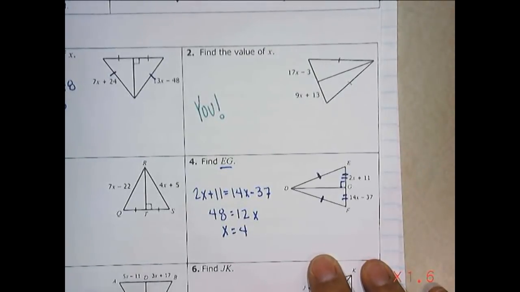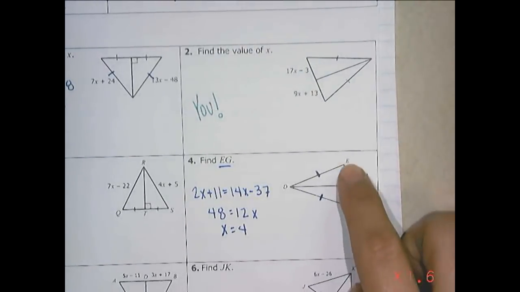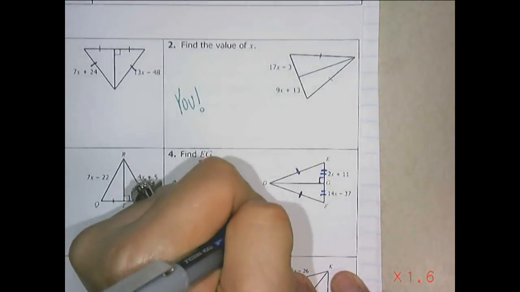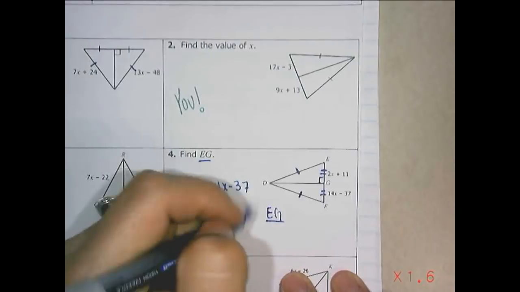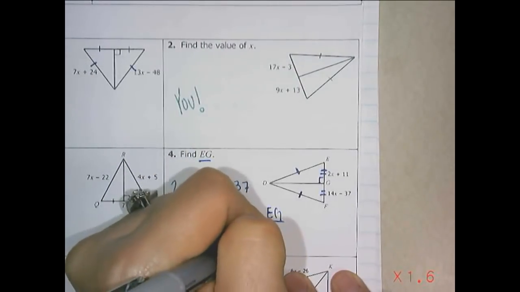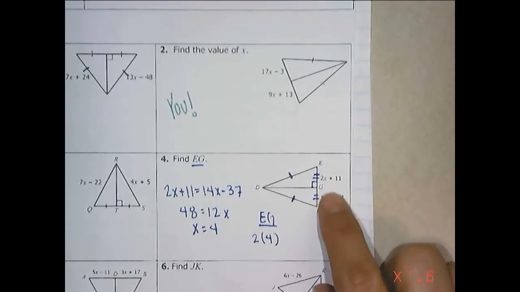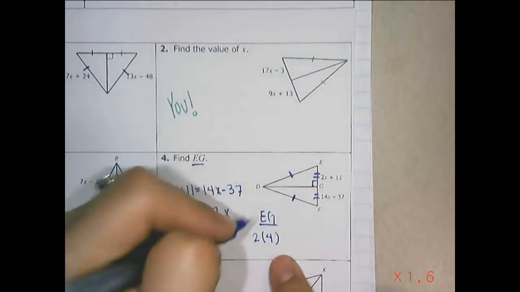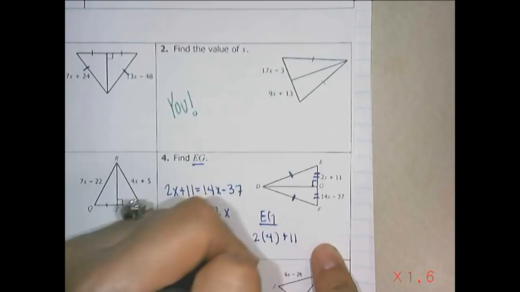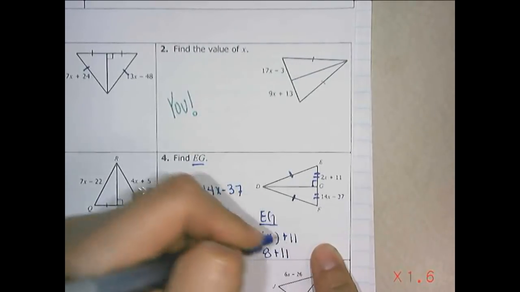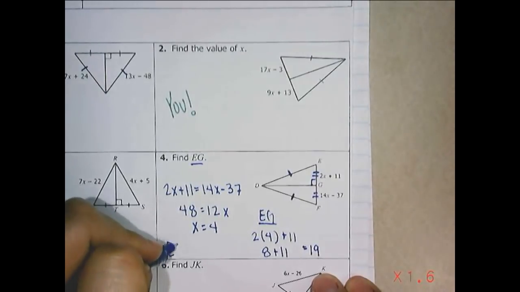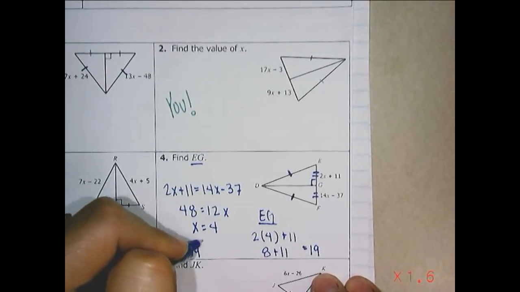Then I need to plug it in for EG, right? EG is going to be 2 times 4, so I'm taking this 2x and replacing the x with a 4, and plus 11, 8 plus 11, and I get 19. EG equals 19.